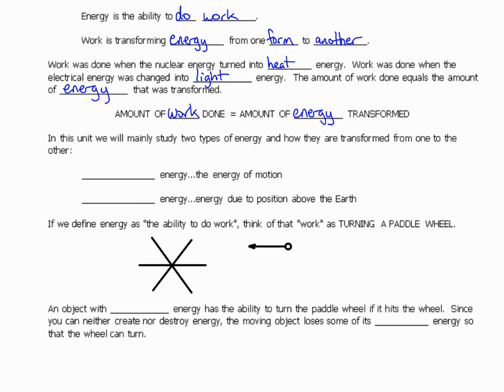In this unit, we mainly study two types of energy and how they are transformed from one to the other. The first one is kinetic energy. This is the energy of motion. The other one is potential energy. This is energy due to an object's position above the earth.